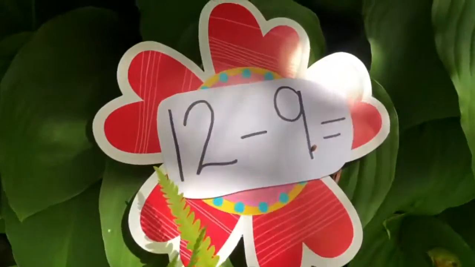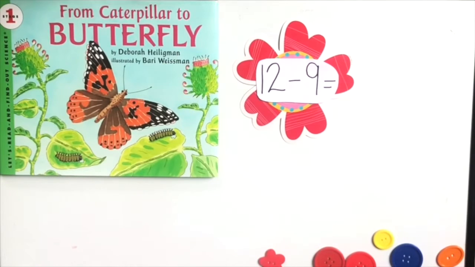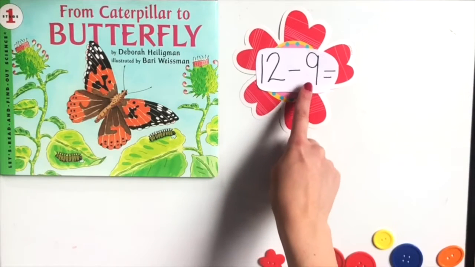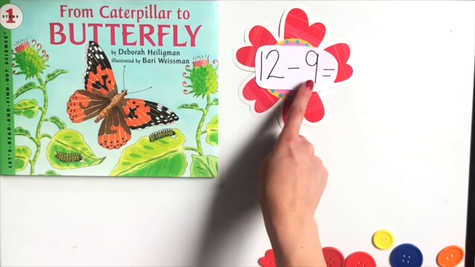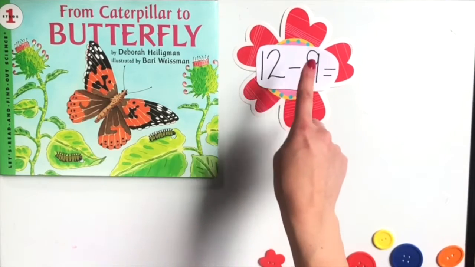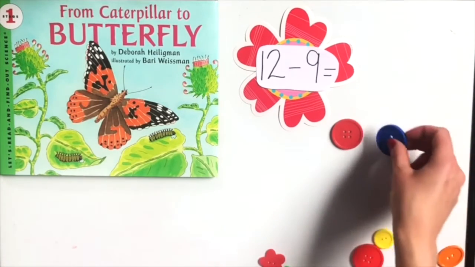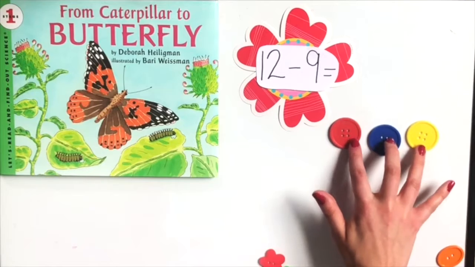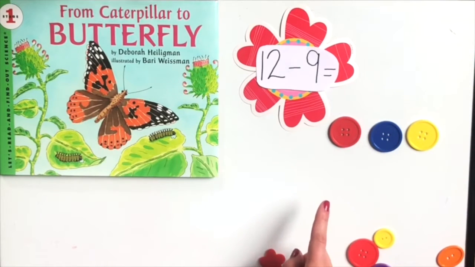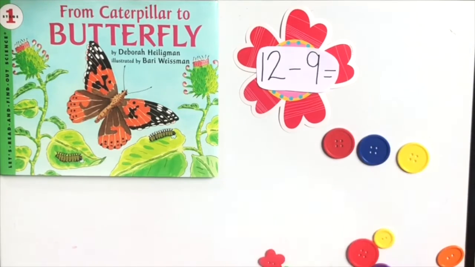Okay, the next problem we're going to solve is 12 minus 9. I'm going to use the counting on method again, which means that I'm going to start at the smaller number, which is 9, because 9 is being taken away from 12, and I'm going to count up from 9 to 12. So 9, 10, 11, 12. And I'm going to count how many counters it took to get from 9 to 12. 1, 2, 3. So 12 minus 9 equals 3.